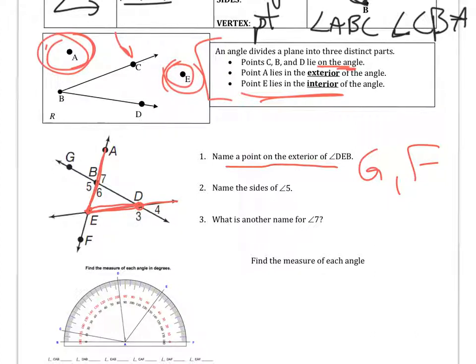What are the sides of angle 5? Well, angle 5 would be this. Notice how it's named by the number on the inside. So my sides are going to be ray BG, and I'm going to say ray BE. Okay, those are going to be my two sides.